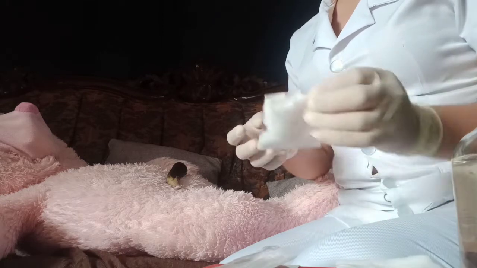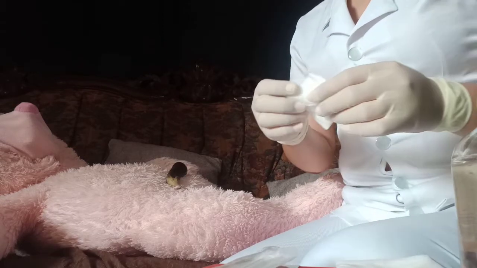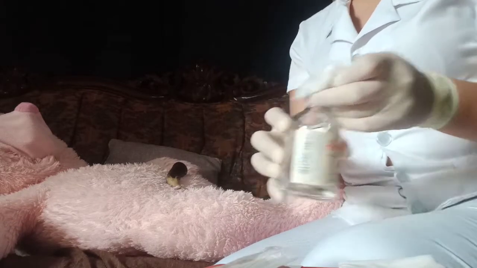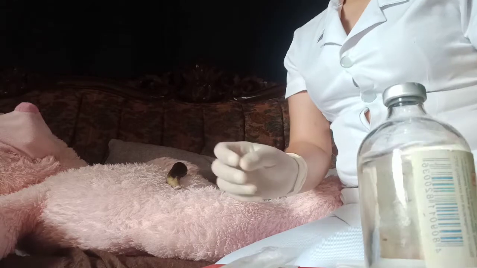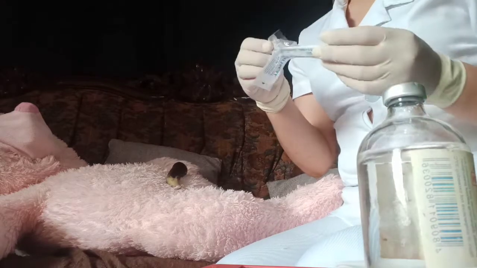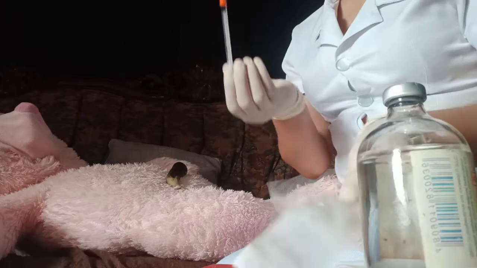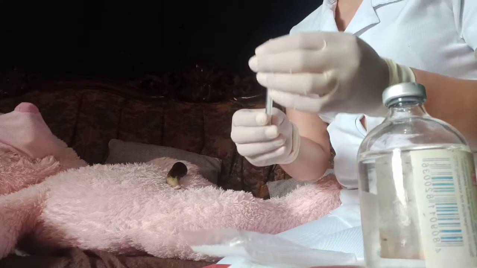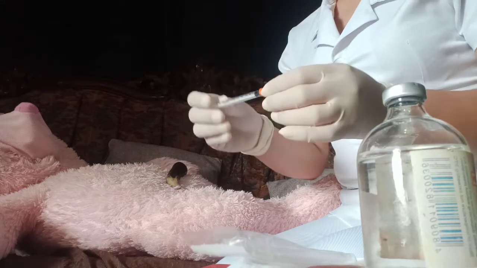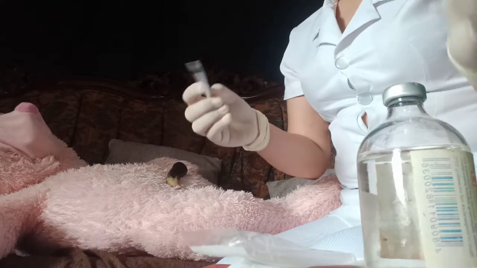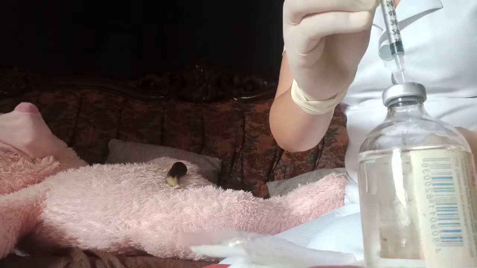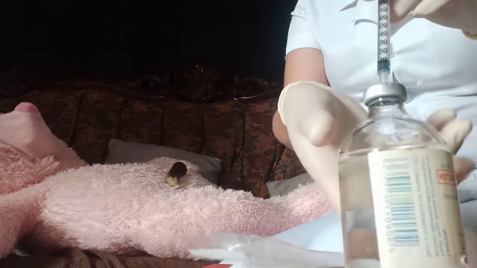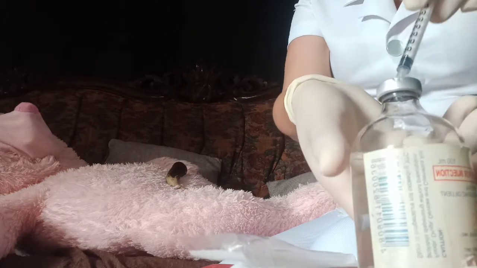Then prepare the syringe for injection. Remove the needle cap while waiting for the antiseptic to dry. Pull the cap straight off to avoid contaminating the needle with the outside edge of the cap. Then inject the medication. Grab the syringe in your dominant hand by holding it between your thumb and fingers.